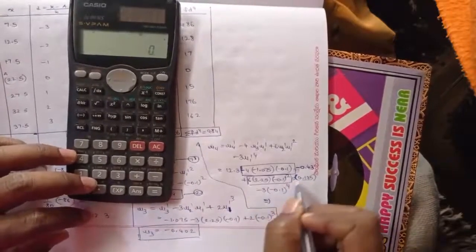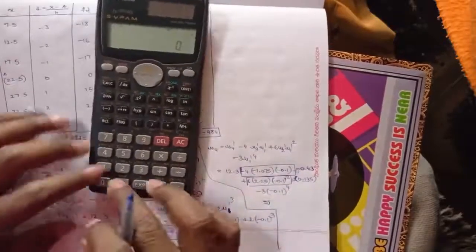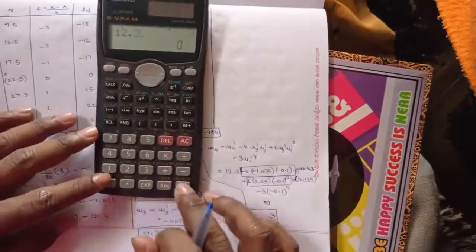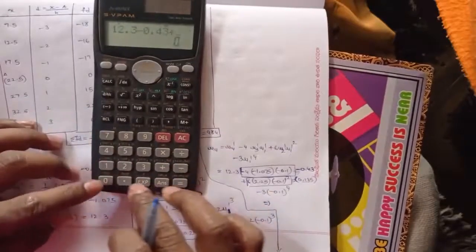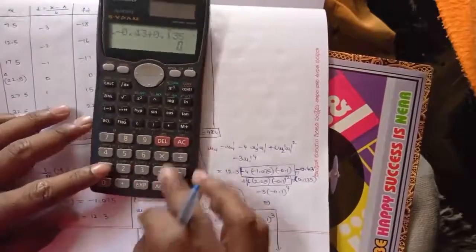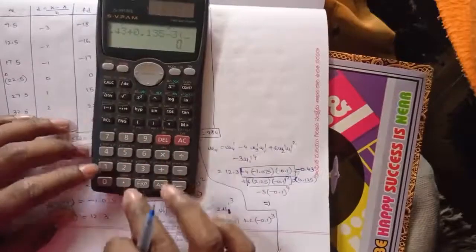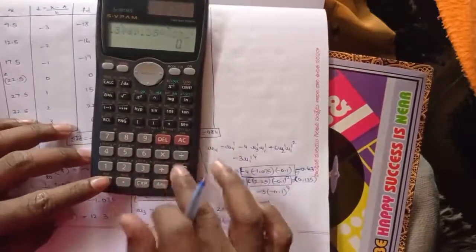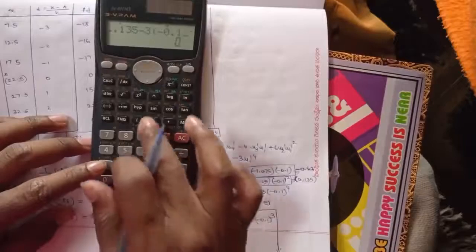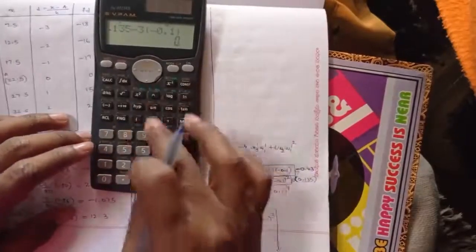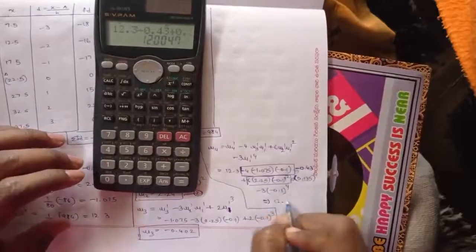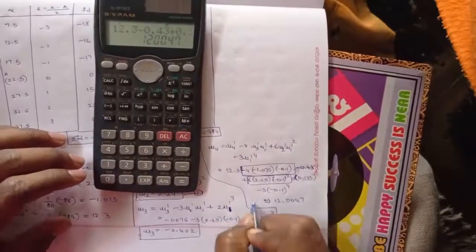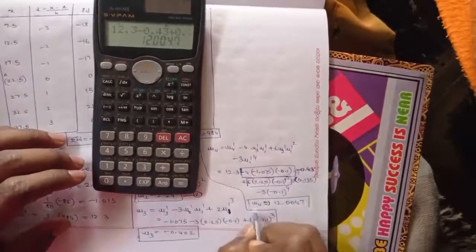So let us add all this: 12.3 minus 0.43 plus 0.135 minus 3 of minus 0.1 power 4. So we got 12.0047. So mu4 is equal to 12.0047.